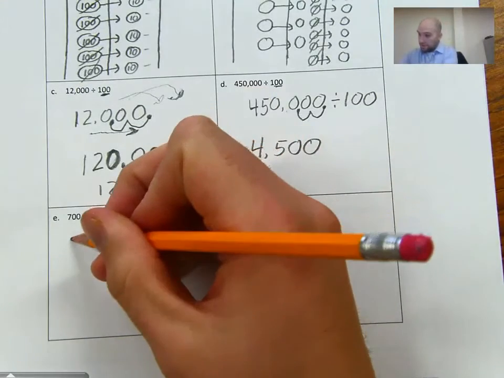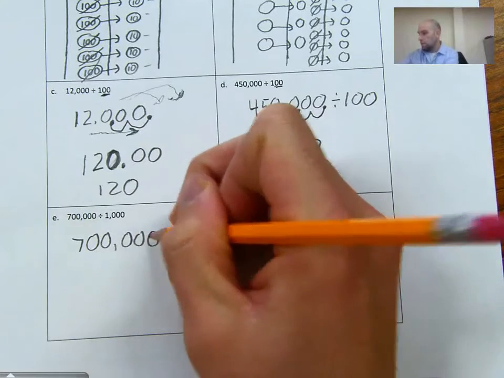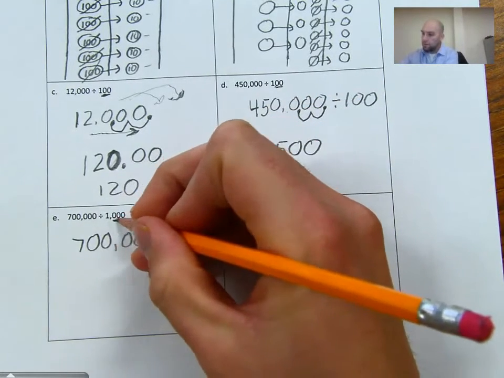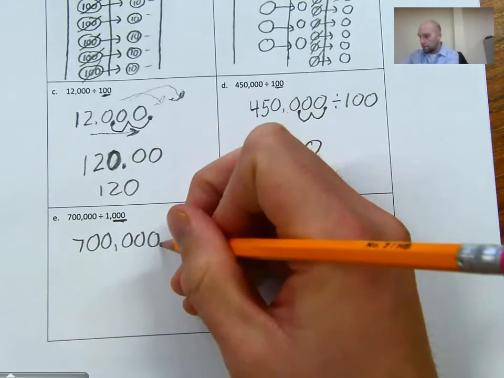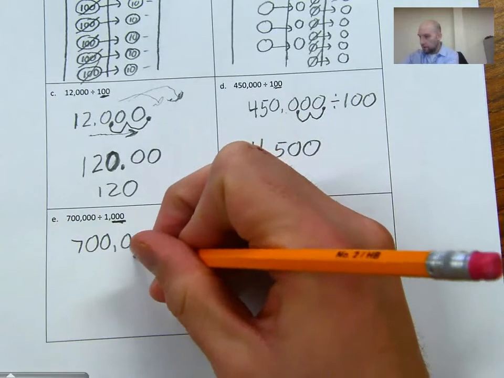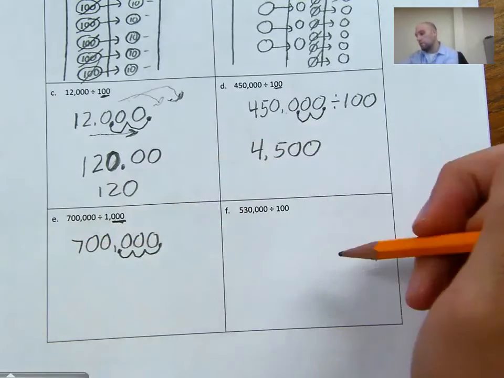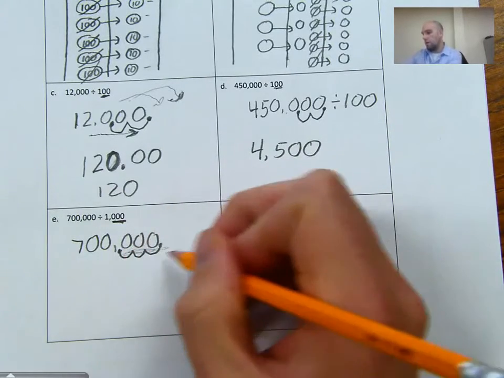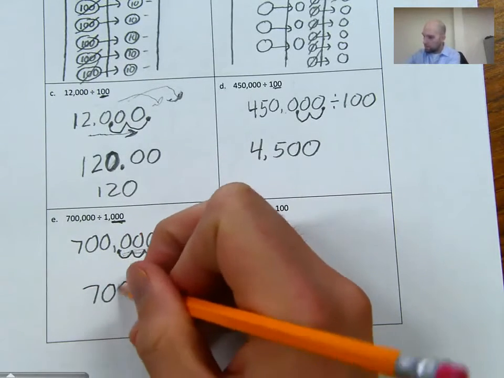If we take 700,000 and we divide by 1,000, okay, we have 3 zeros on this 1,000. We're going to move our decimal point 3 places to the left, or move all of our digits 3 places to the right. These 3 zeros fall off after our decimal point, and we have 700.